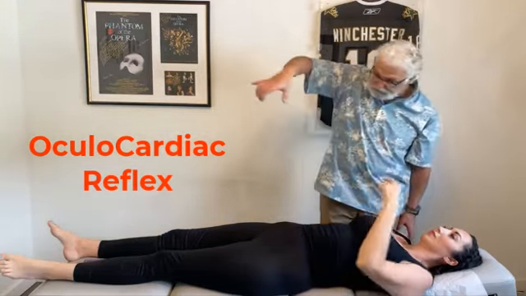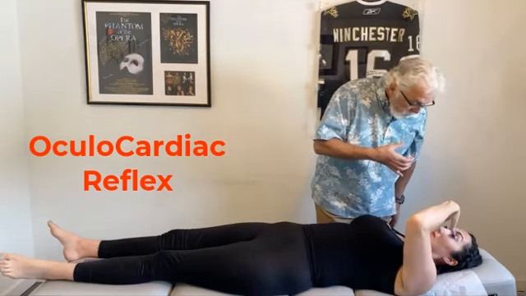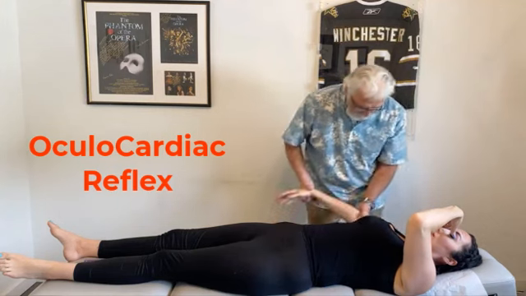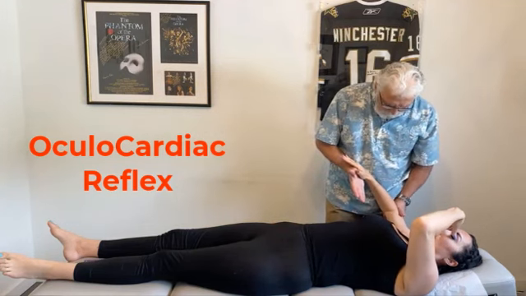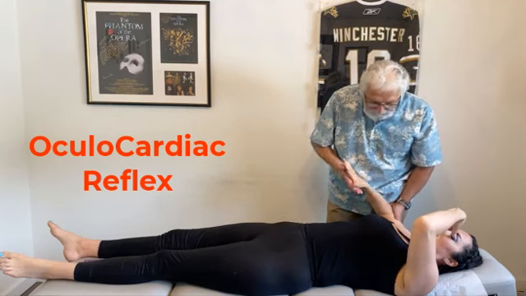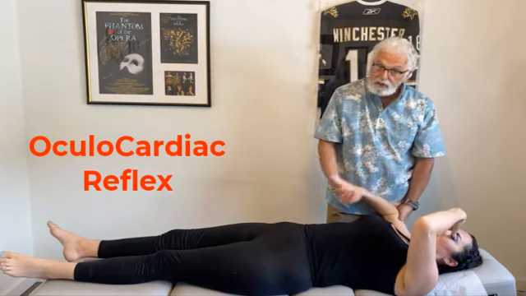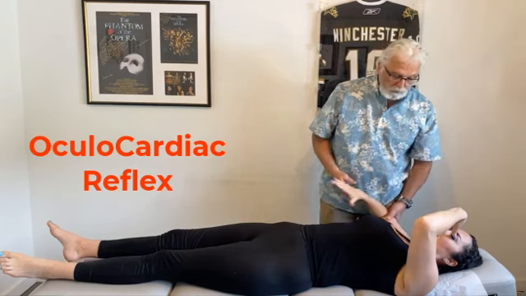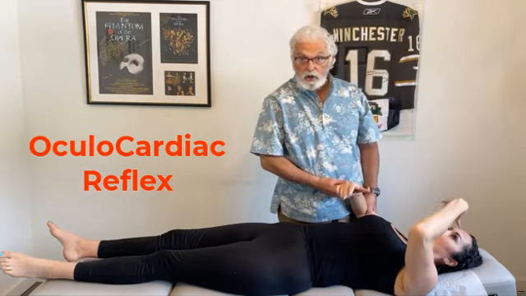Make your fingers look like this. Okay, and then just close your eyes and just touch your eyelids, very little pressure. Then I'm going to retest the subscapularis. Okay, and now press firmly on your eyeballs, push right here. And if we get inhibition, that's a positive oculocardiac reflex. And then we're going to just repeat that on the other side.